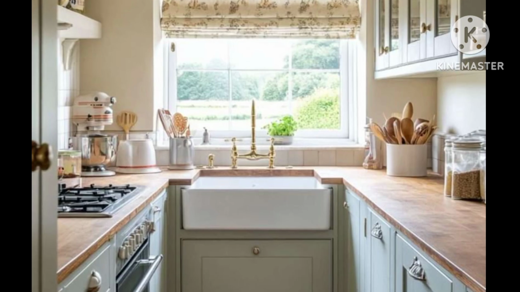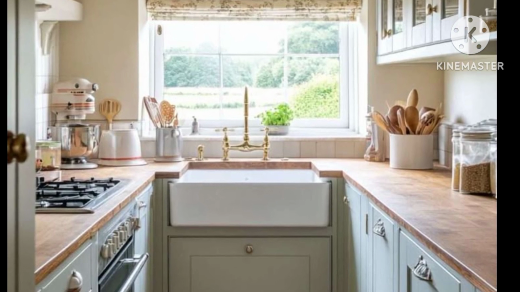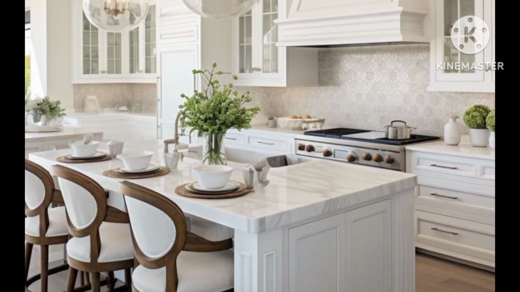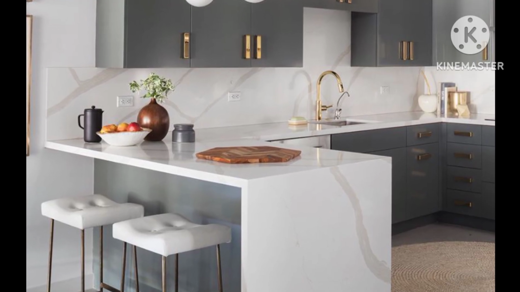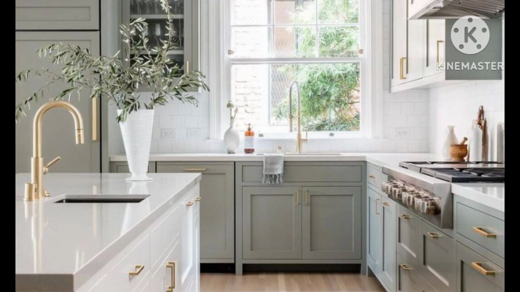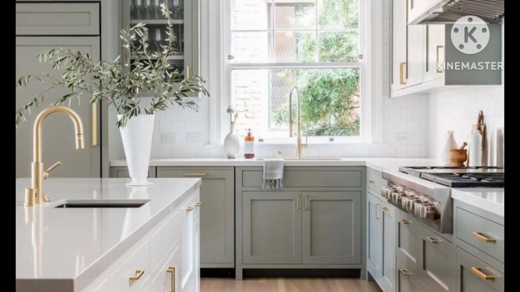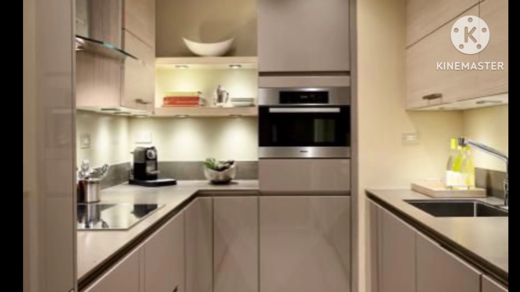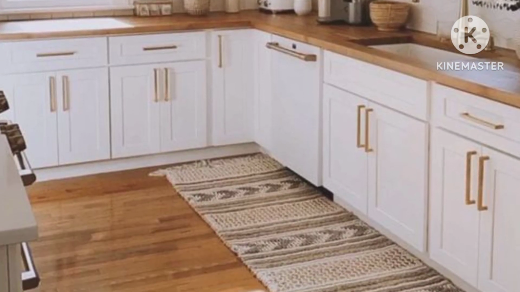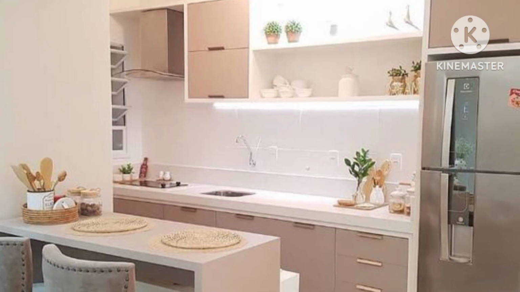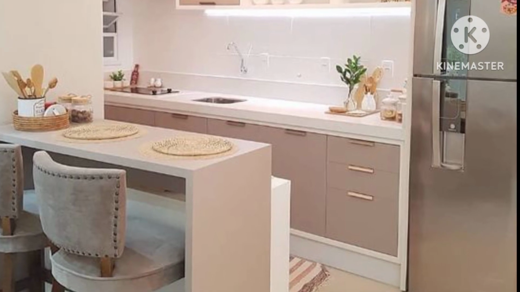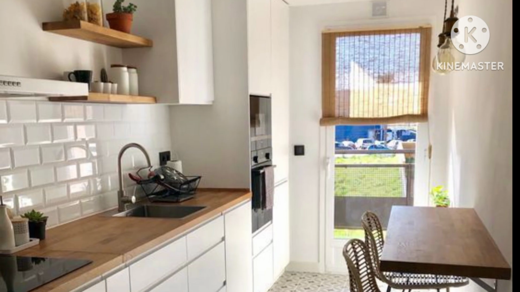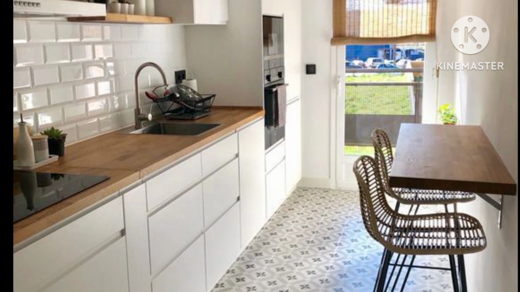Five, organize by category. Keep similar items together: baking tools, spices, canned goods, so you always know where to find them. Six, use clear storage bins.